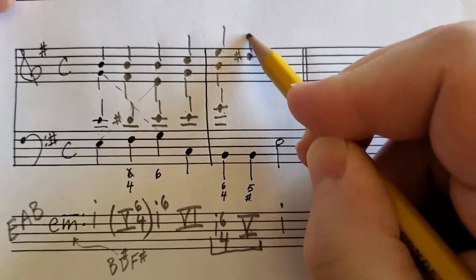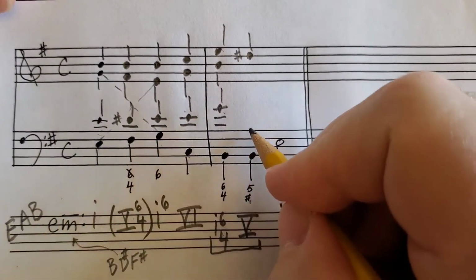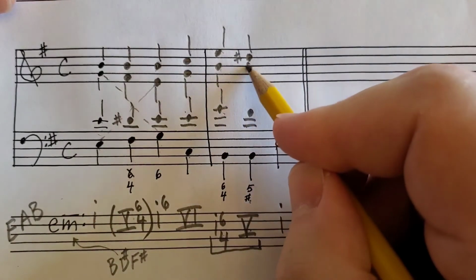Don't forget to mark it in. That's what this is for. The third above the bass here is a sharp. The G will come down by step to the F sharp. And then we'll just keep this B.